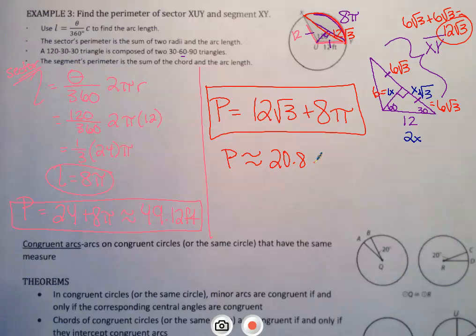Use your calculator. I gave you a calculator. Quit being so lazy. Push the buttons on your calculator. 25.1. This one doesn't have the square root sign. Do that. Then do that. That one does have a square root sign.